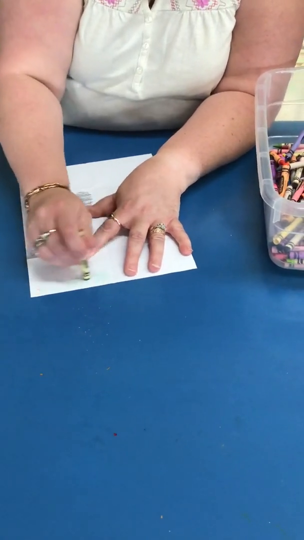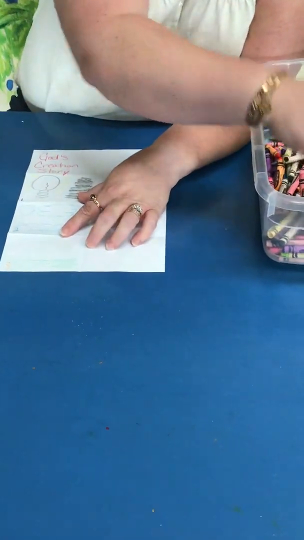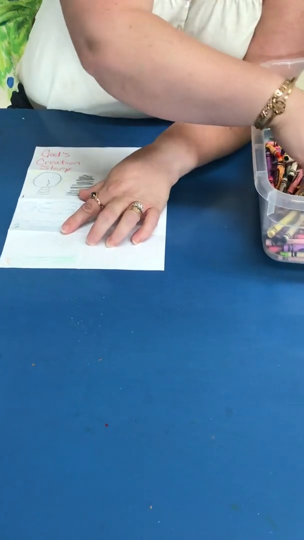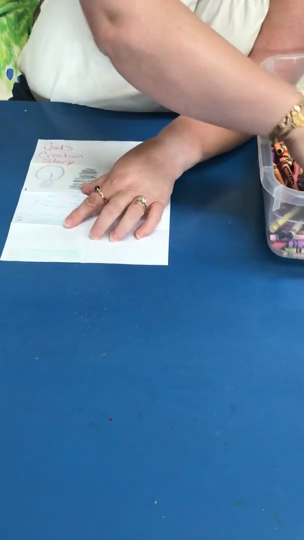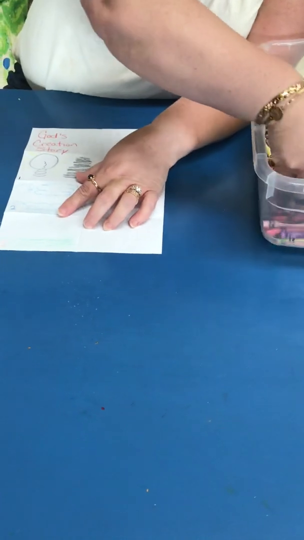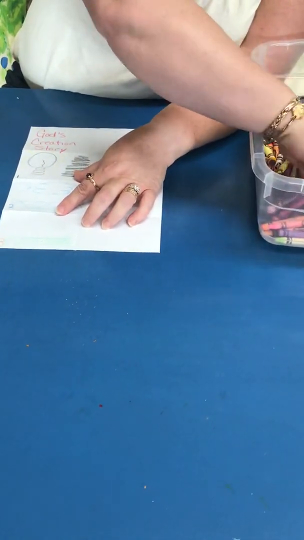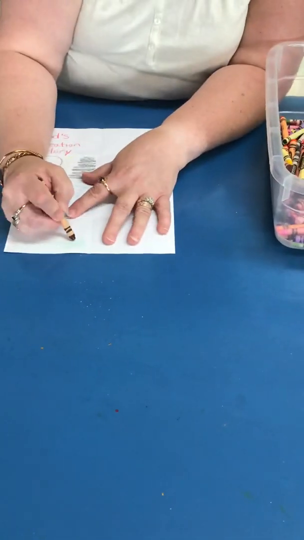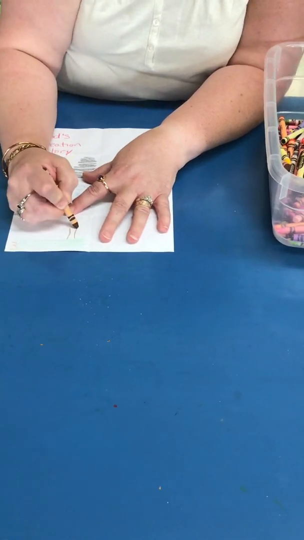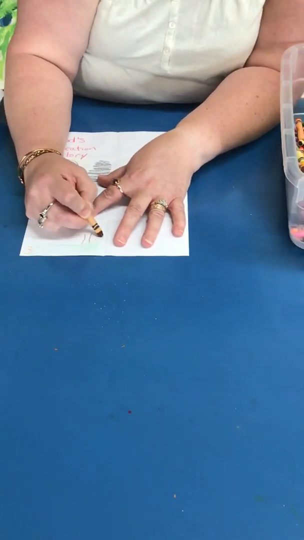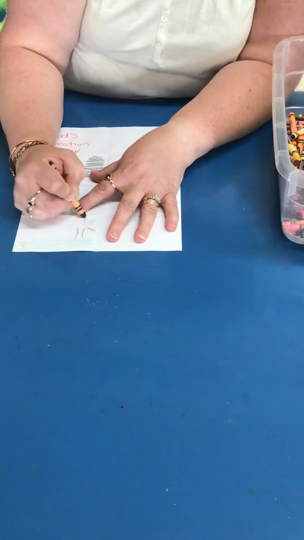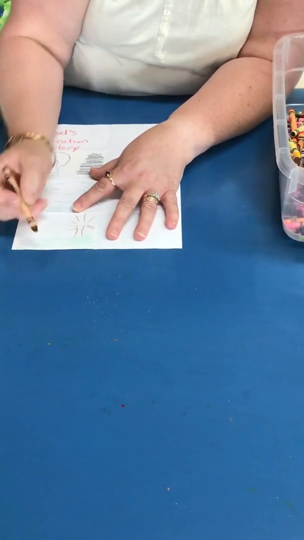So there's my land. And let's put a little brown. Let's put a tree right here. Okay, maybe it's got a little branch going off there or up here. You know, there's branches all over that tree.